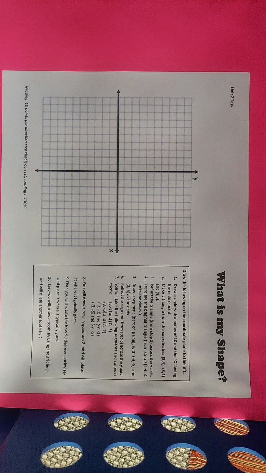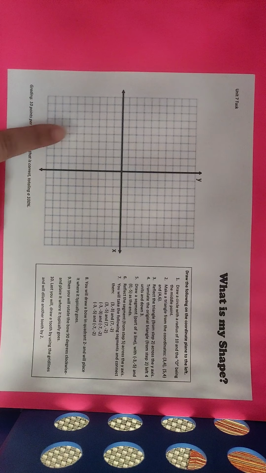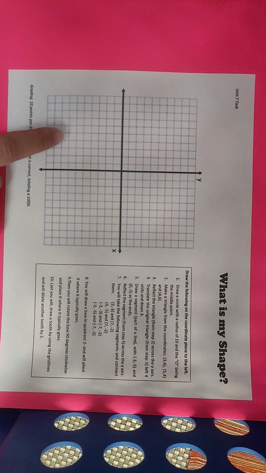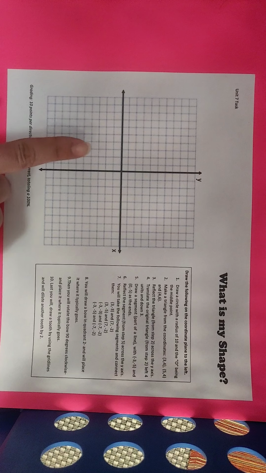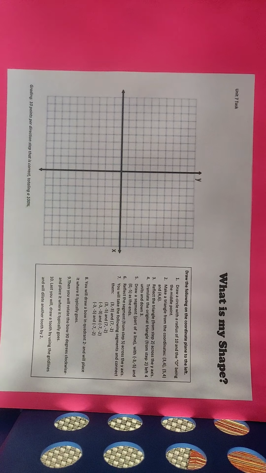And then last, you will draw a tooth using the grid lines. What I mean is you're drawing on the actual lines, the grid lines. And then you will dilate it by 2. So you'll have a smaller tooth and a bigger tooth. You will know what I'm saying once you get to that point.